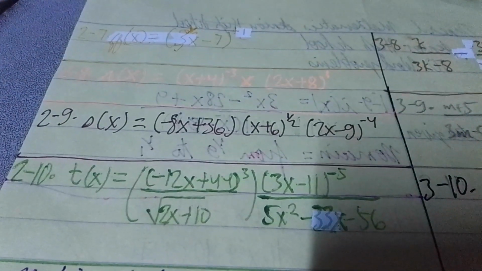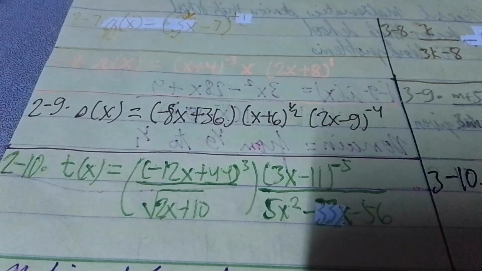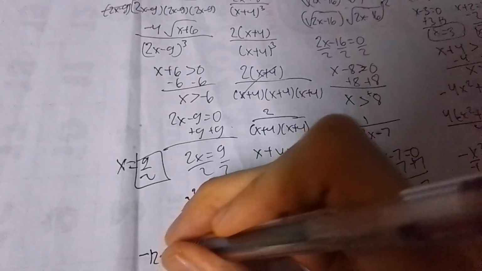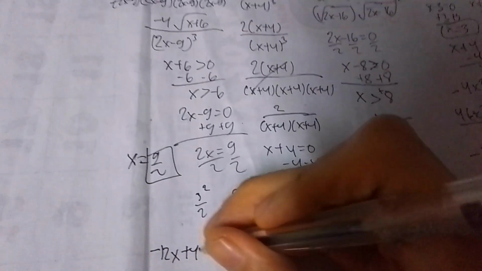So let's do this. First, let's write the equation in expanded form so that you guys can understand the logic. Remember, we have negative 12x plus 44 raised to the cube, right? It goes like this.